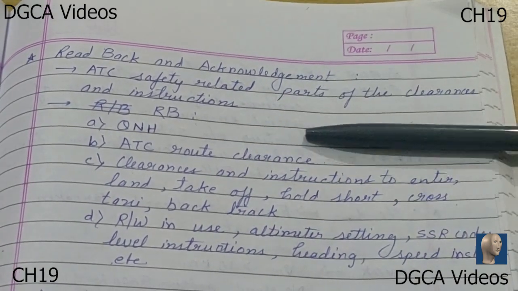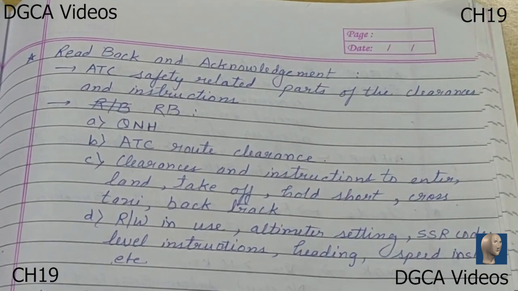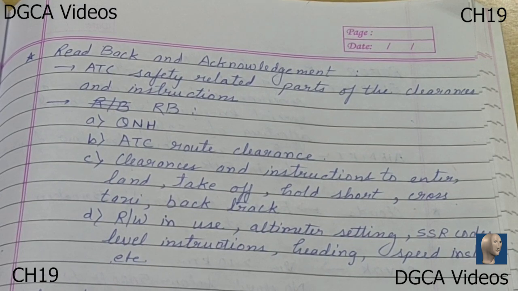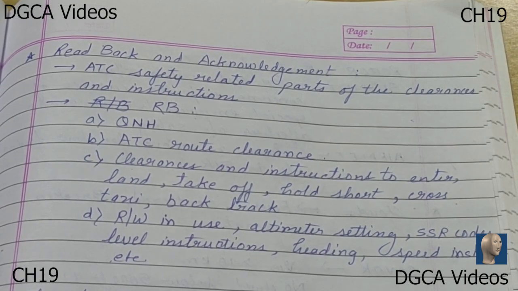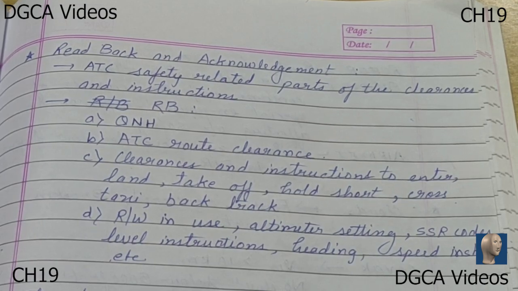If you are not able to understand this, I will give you an example. For example, if you have been given a clearance for startup, or say taxi. So if you are told to taxi via Alpha Bravo Charlie and hold short runway 28, this is the call that has been given.